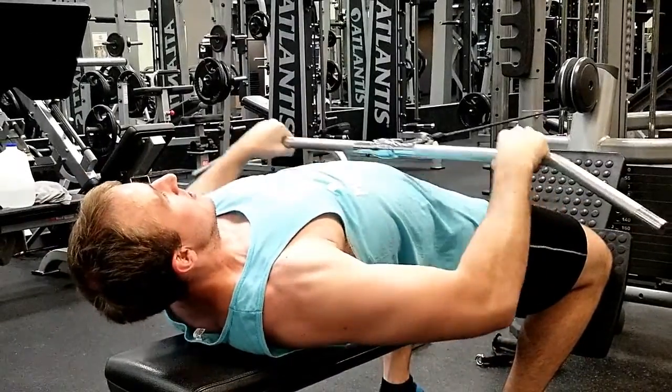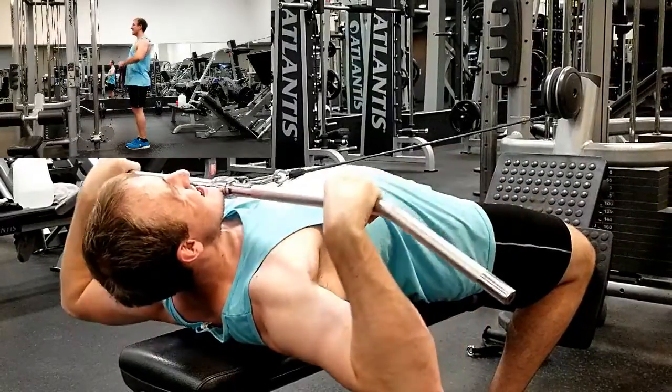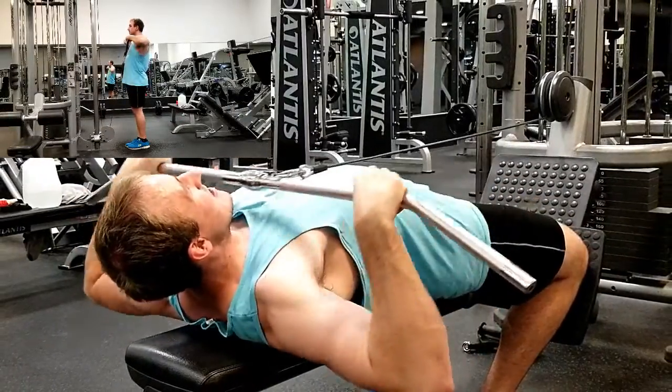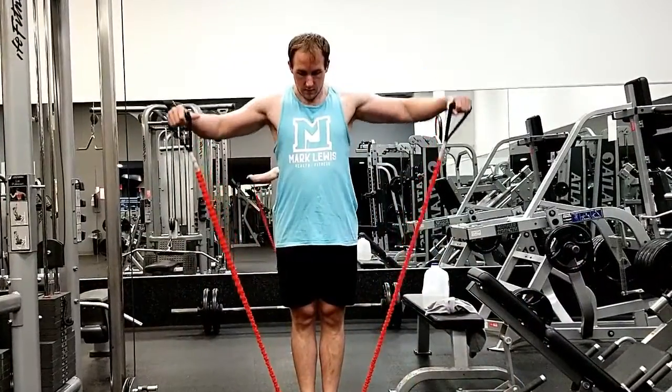If you find the upright row a little uncomfortable for your joints, then you can try the standing rope variation, which I also like, and you can superset that one with the resistance band laterals as well. Either way, you're going to be creating the same effect.